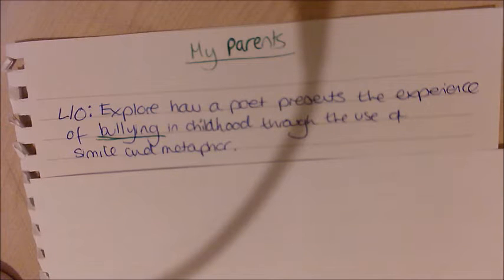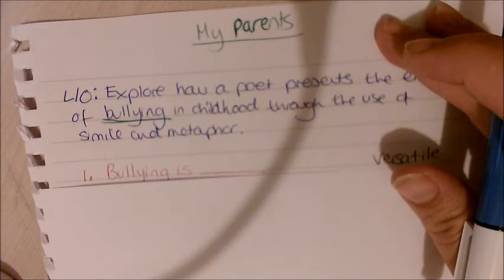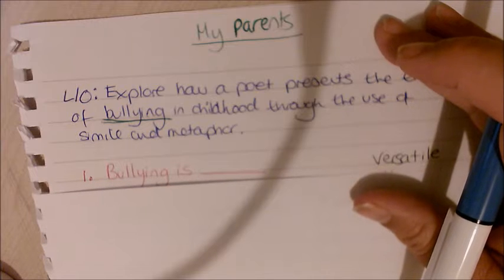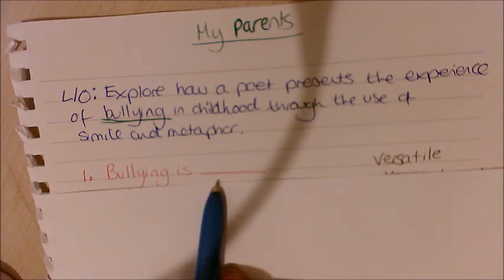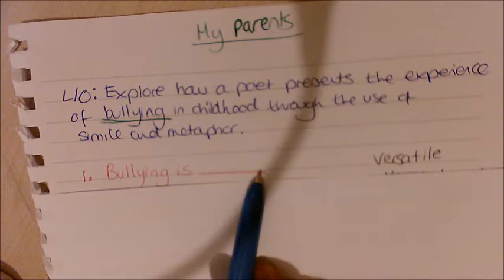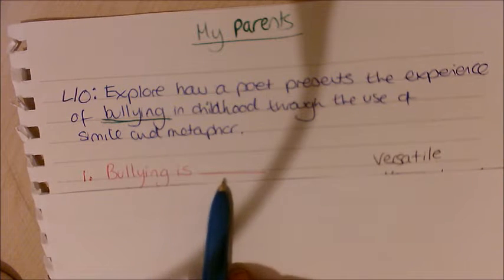Now, bullying is a word that you're all familiar with. It's something that you learn about at school, in PSHE and with your form tutor. So that word should automatically bring some images and emotions to you, which are really going to help you to analyse the poem. So I'd like us to start off with just capturing a little definition of what bullying is. So bullying is, and then finish off that sentence, please. So bullying is, go.